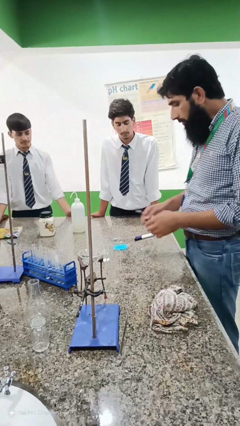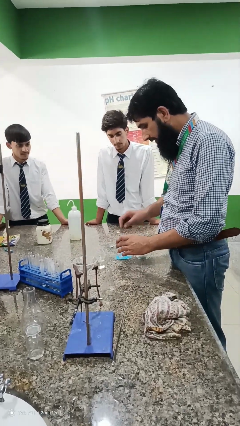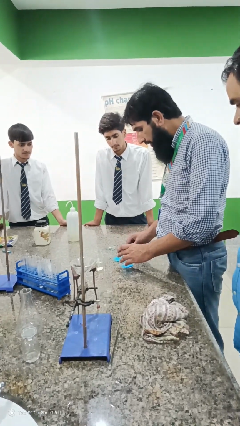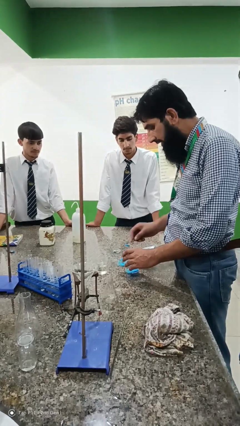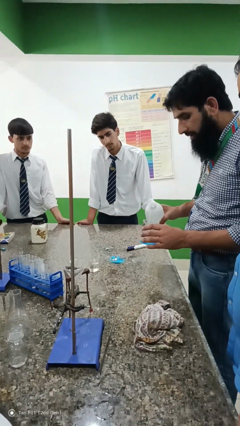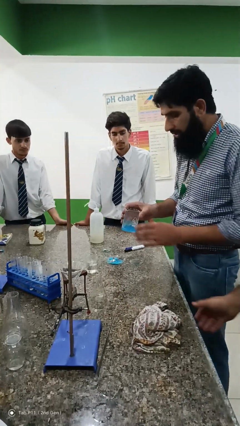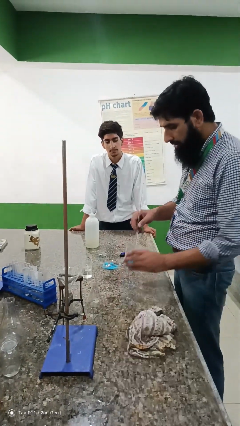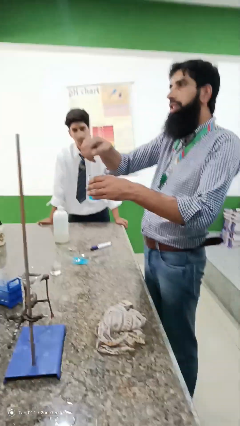What we do? We will add some copper sulphate in the beaker. This is copper sulphate, and you will see the color of the solution. During the reaction, how can we identify that the reaction has taken place? By change in color, by evolution of gas, formation of precipitate. This is the water bottle. I will add some water in it. This is our copper sulphate solution, and this is our stirring rod. I will first dissolve the copper sulphate in the water, and we know this color is blue. It is intense blue.